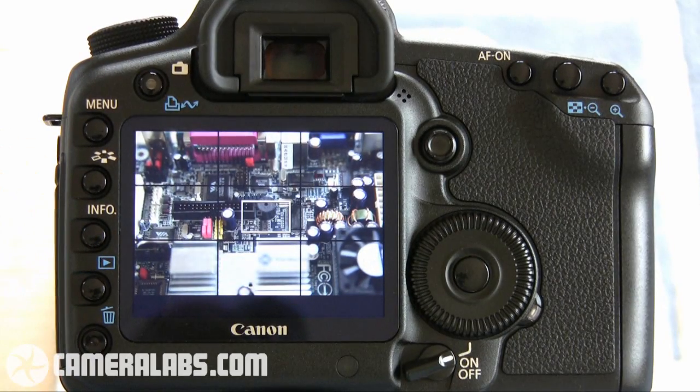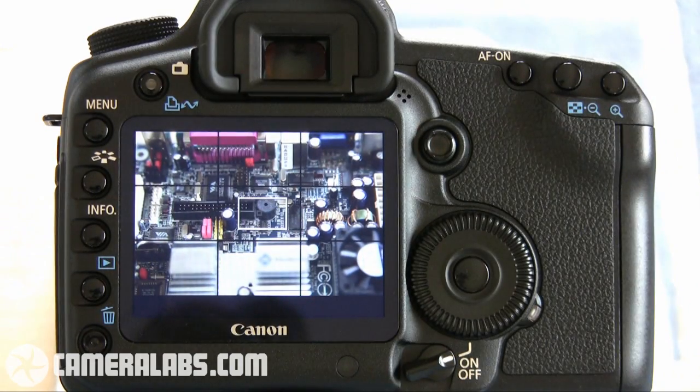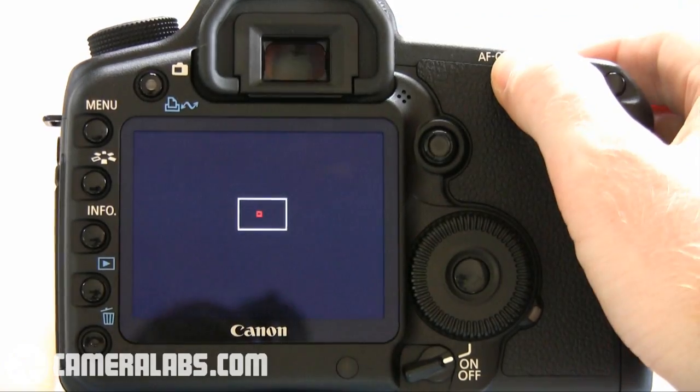Now I'm going to show you the various autofocus options in live view. I'll just center this frame first. Now we're in quick mode. I'll give you a demonstration of how that works. I'll press the AF on button to autofocus.